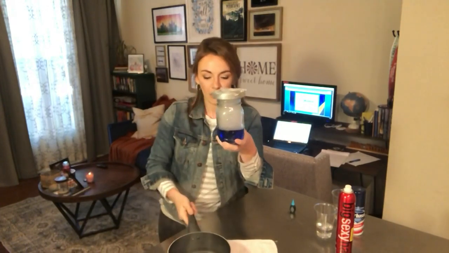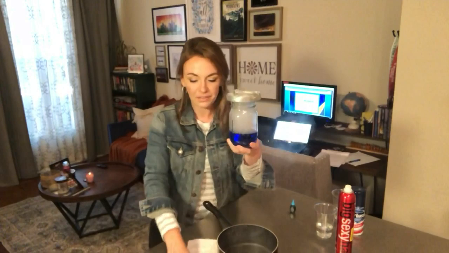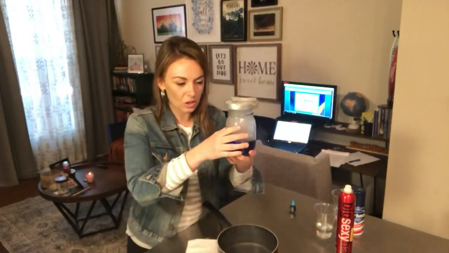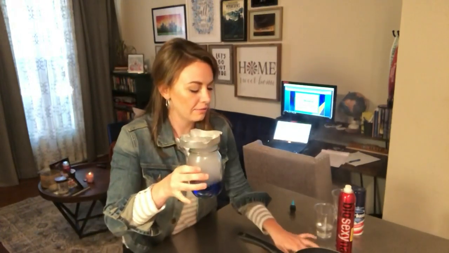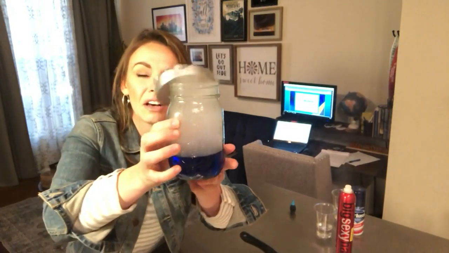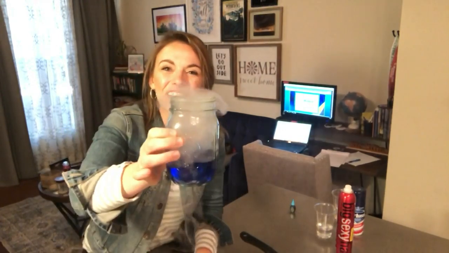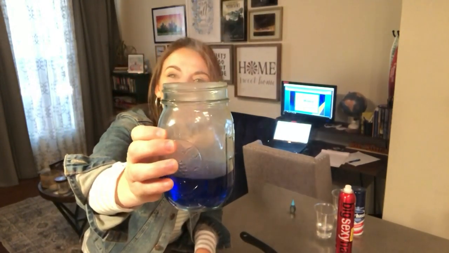And I'm actually going to take the top off of this in a second so you can see the cloud even better. But let me move this a little closer to you, to the screen, so you can see. I don't want to fall into that very hot water. So we actually have a full-on cloud in our jar, which I was going to do that anyways, so that helps. But yeah, so you get a full cloud in your jar.